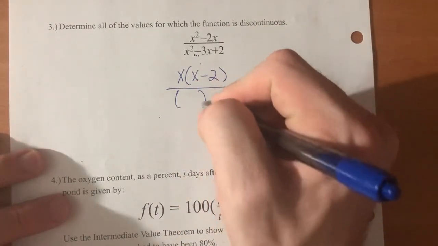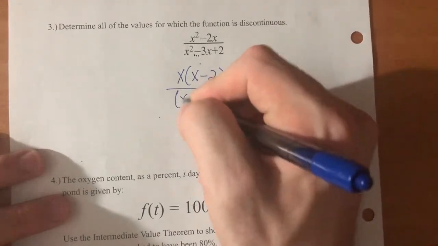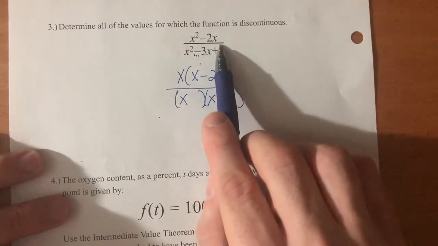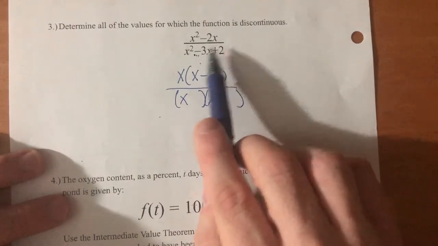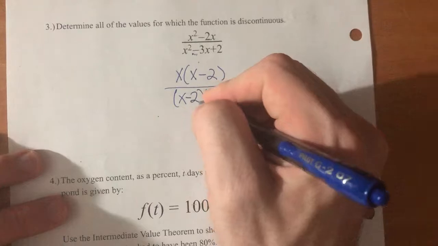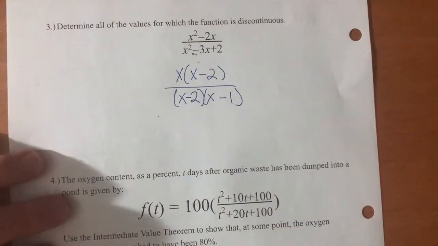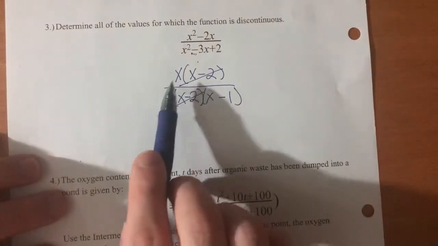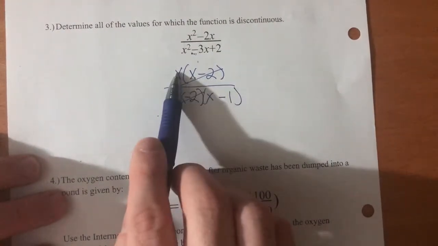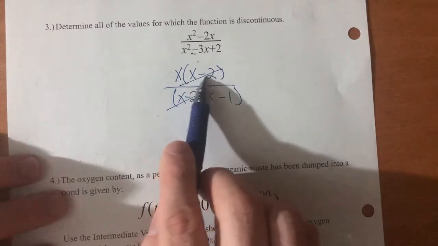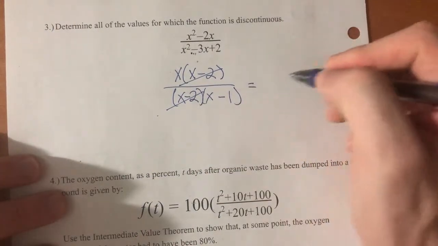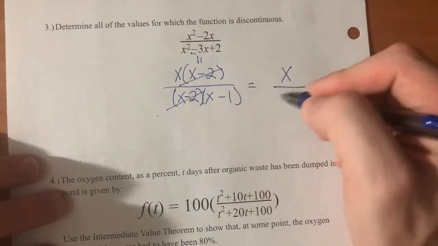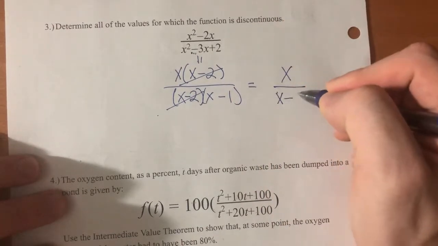And so as it turns out, on the bottom, what I get is x and x for the x squared. And now I think, well, what numbers will multiply to positive 2 and add to -3? And that's -2 and -1. And now again, I see an opportunity for me to cancel these out because I have this common factor of x minus 2 and x minus 2. And what that gives me is, so these are equal here, x over x minus 1.